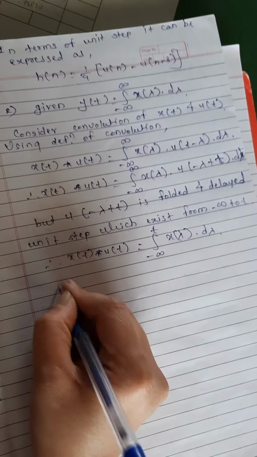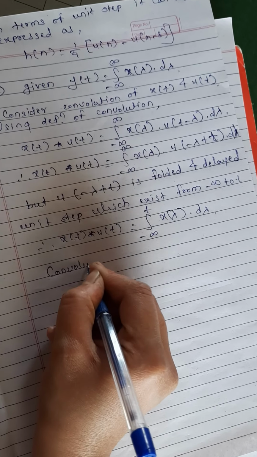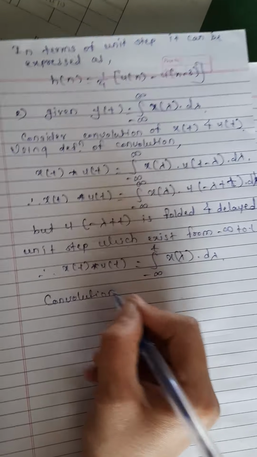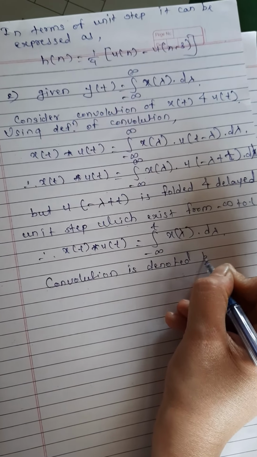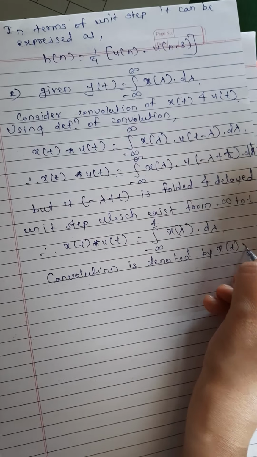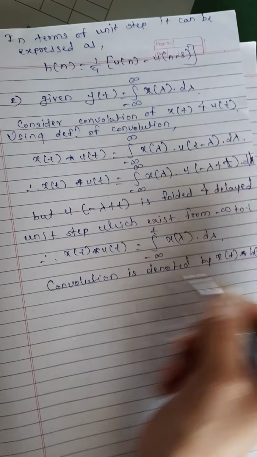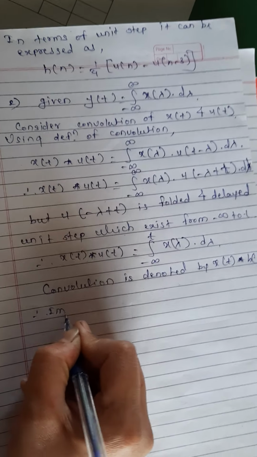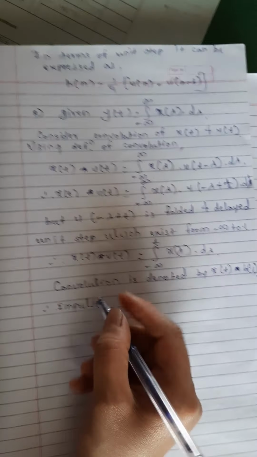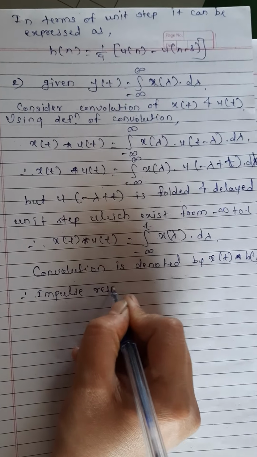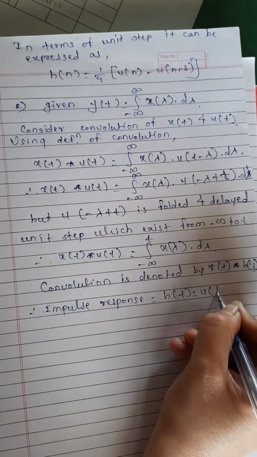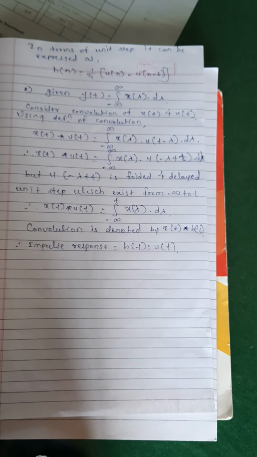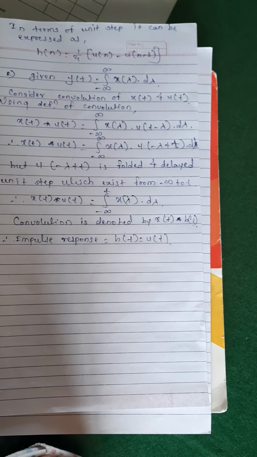So the convolution is denoted by x of t convolved with h of t, and therefore the impulse response is h of t is equal to u of t. This problem was also asked for 6 marks.